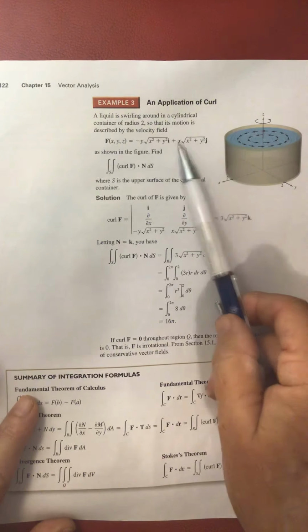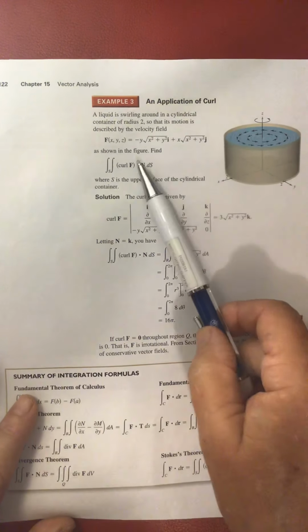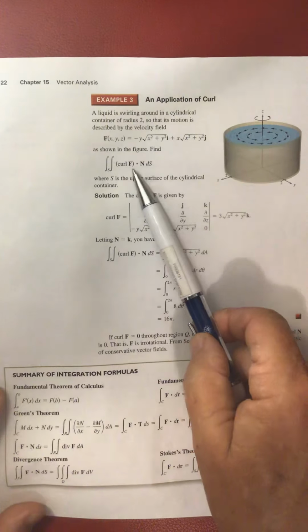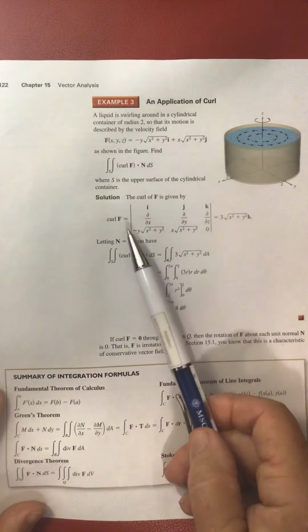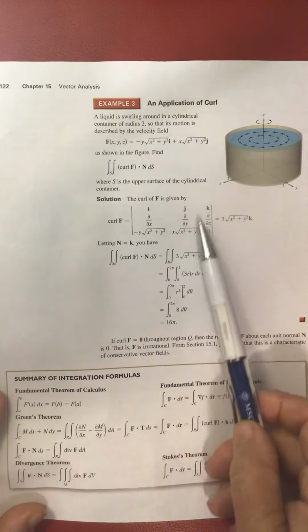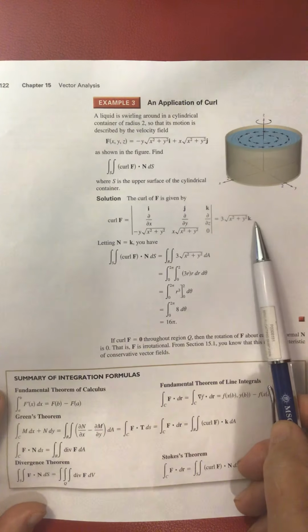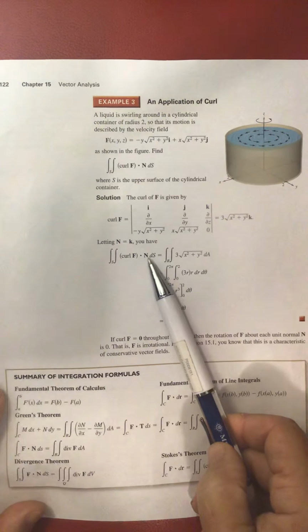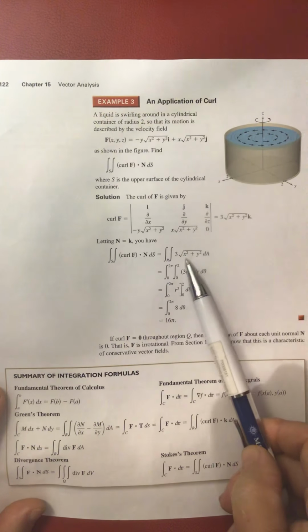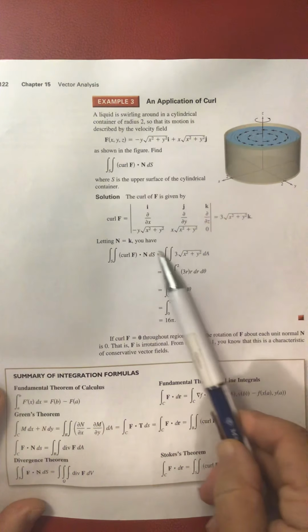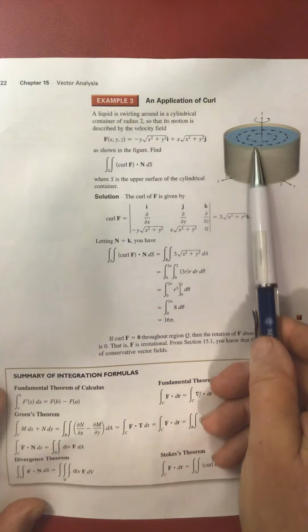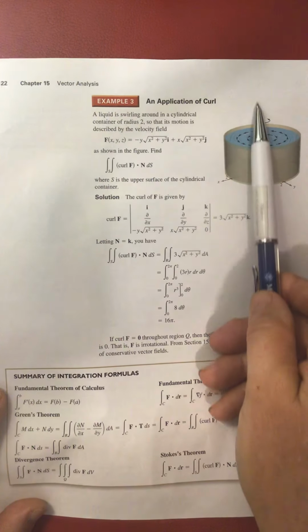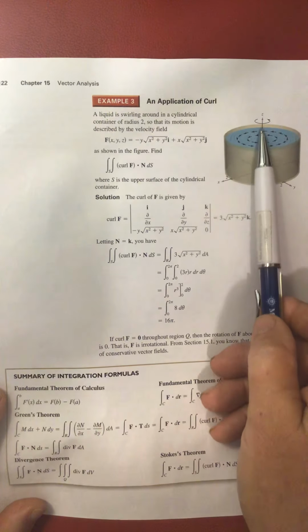Since it's only on the surface here, it's just x and y. So using the integral, the curl dot n dS, here's the curl. You'll end up here. And the S, okay? So we get 3, the square root of x squared minus y squared, n dS. Well, the unit normal vector is just the k vector.